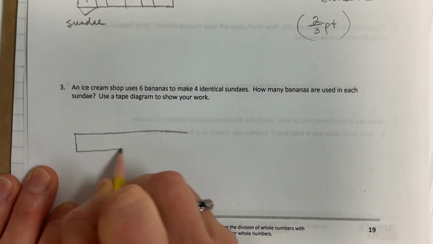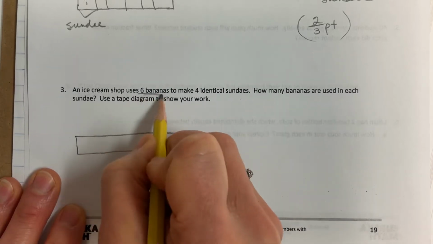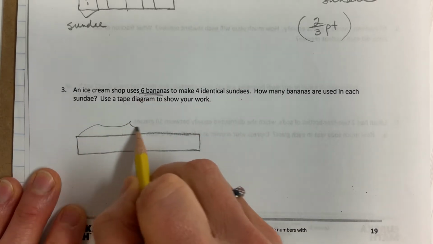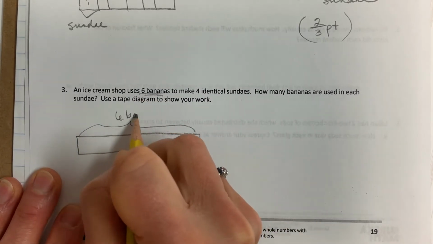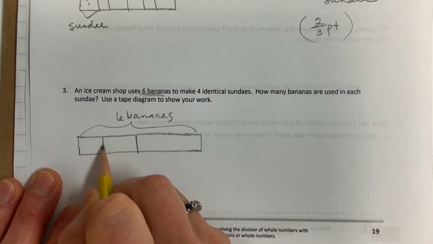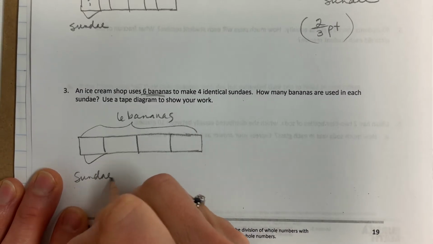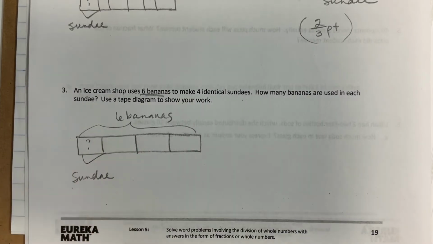Okay, so if I draw myself a tape, my total is 6 bananas, what's being divided. 6 bananas. And I'm dividing it into 4 sundaes. Here's an ice cream sundae. I've got 4 of them. How many bananas go in each one?